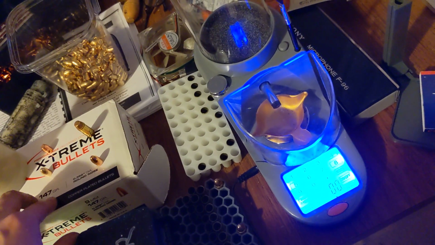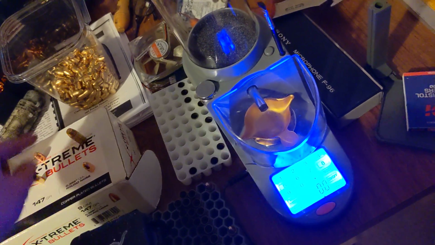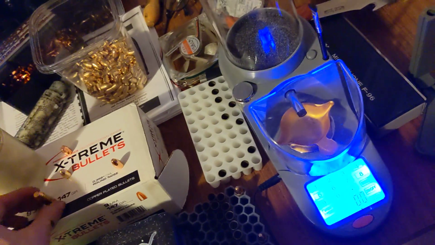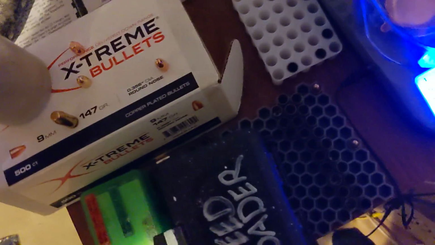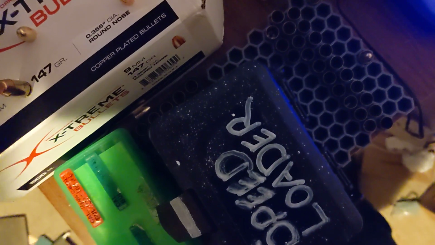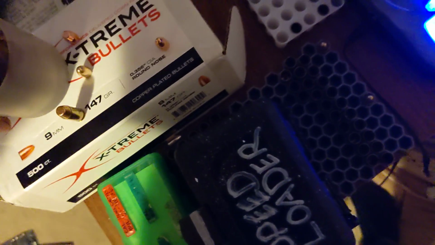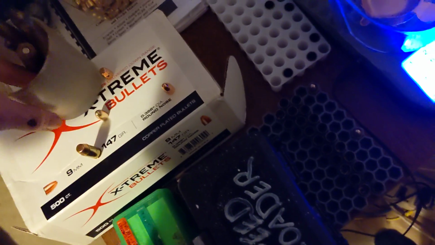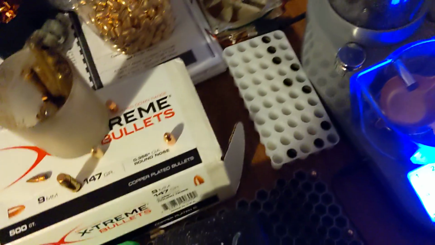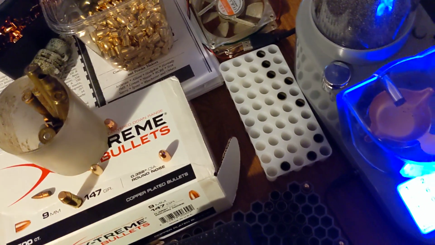Stopping power, if that hits you, it's going to hurt exactly as bad as, say, that little thing. That'll burn. It feels like a red hot poker.